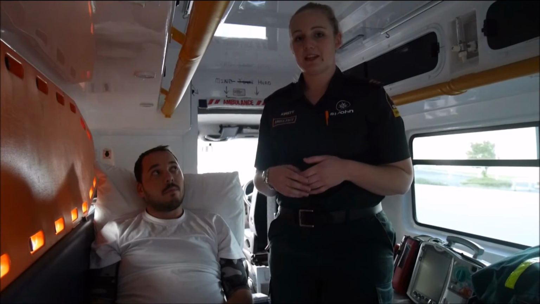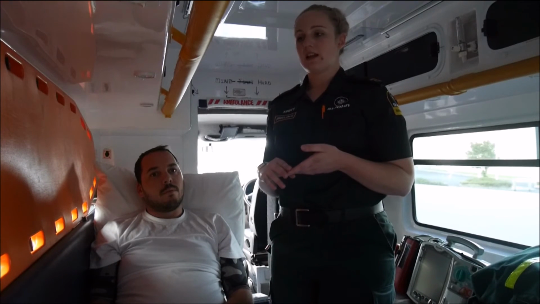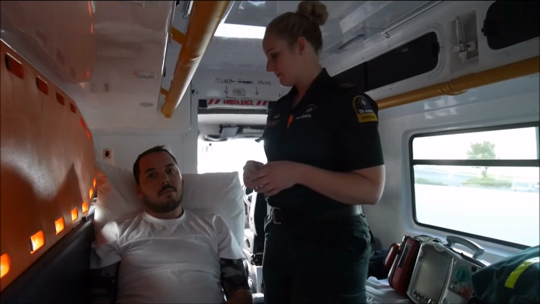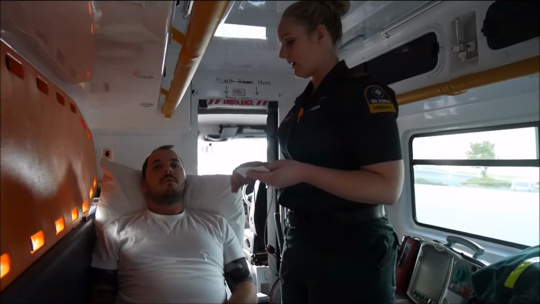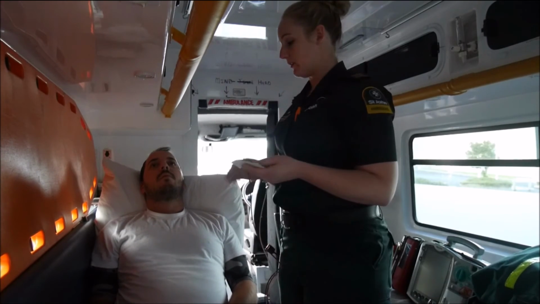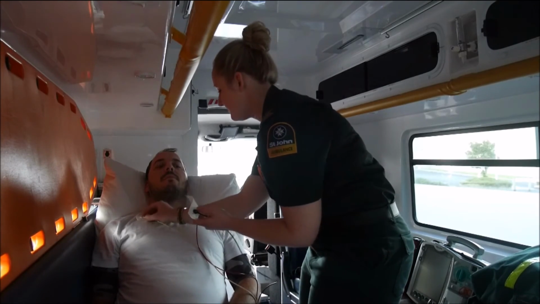I'm now going to place a 12-lead ECG on my patient. So a 12-lead ECG is a diagnostic tool that allows us to view the electrical activity of the heart. So obviously in a patient in the real world we would expose the chest. For the purpose of this assessment we will imagine the chest is exposed. So I'm just going to place my limb leads.